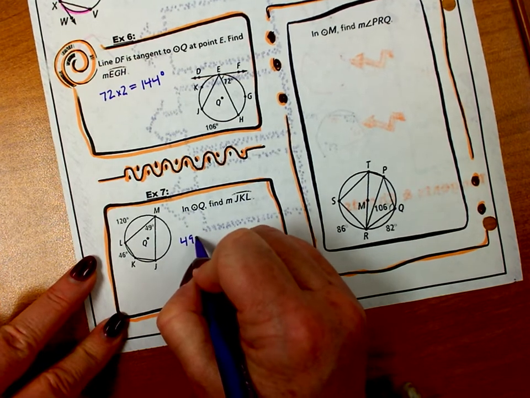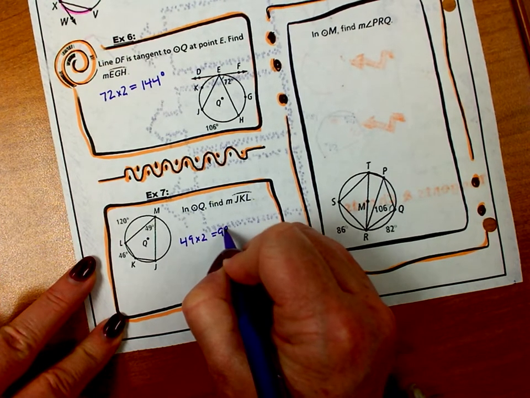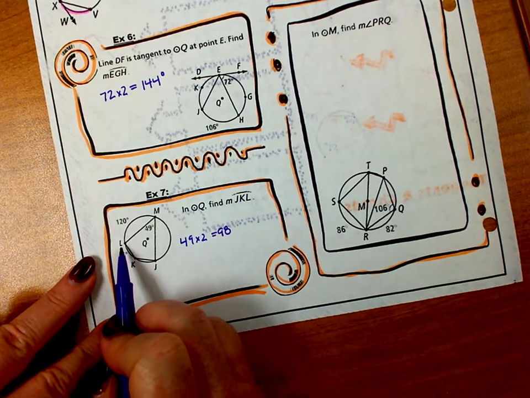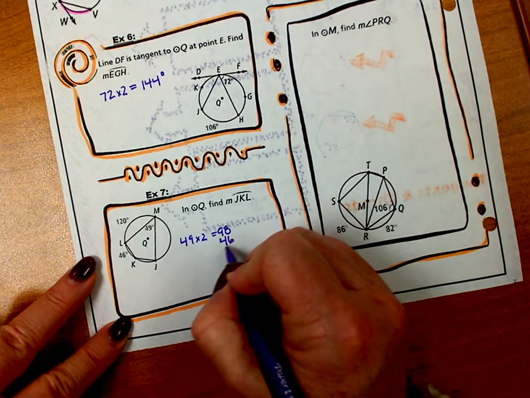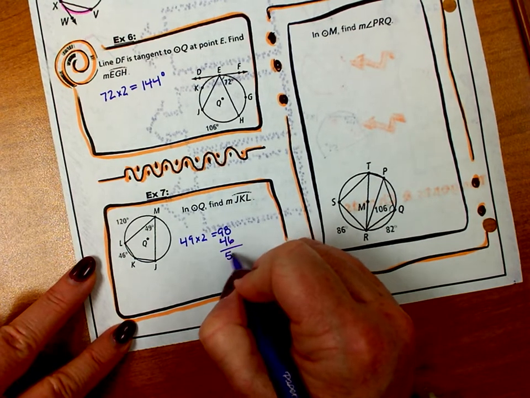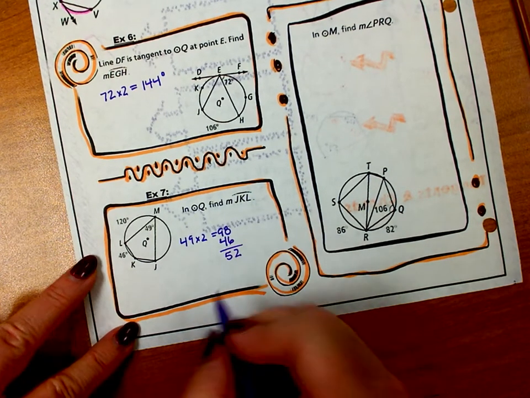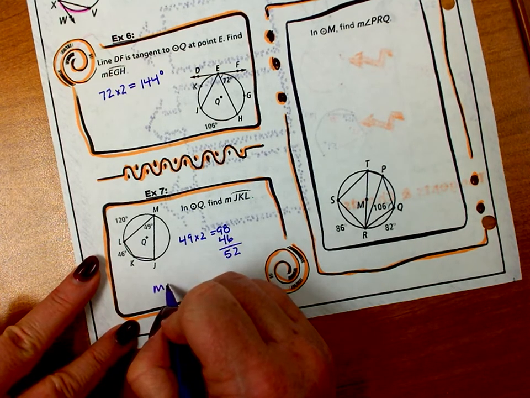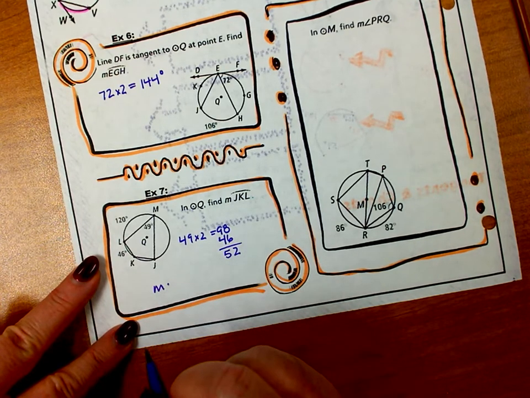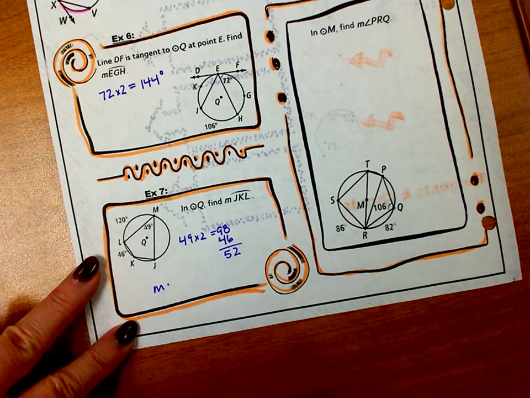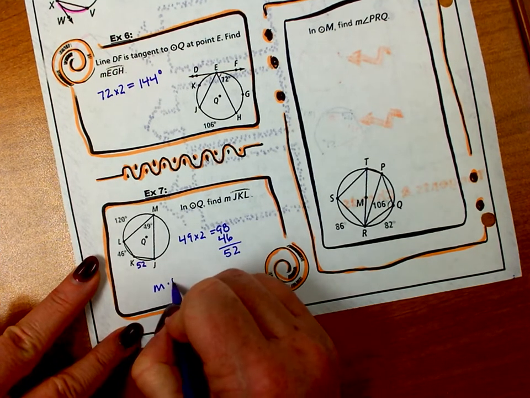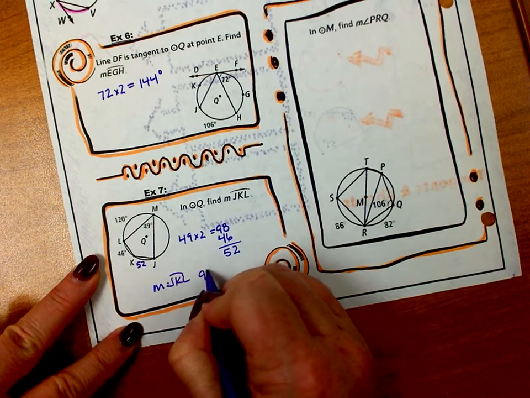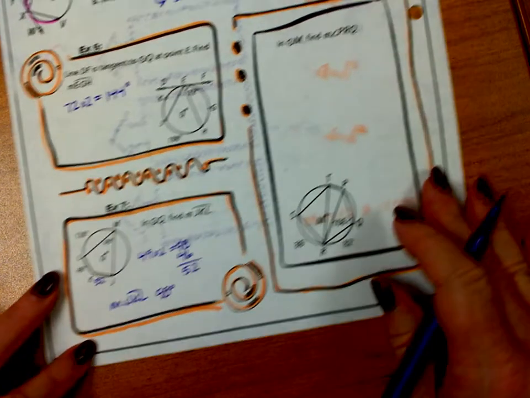So 49 times 2 equals 98. We know that the minor arc LK is 46. So if we subtract 46 from this, we are going to get 52. So the measure of JKL, since this is 52, is going to be 98 degrees.